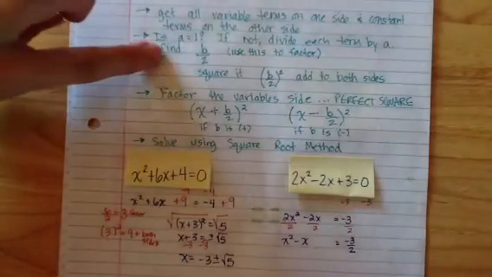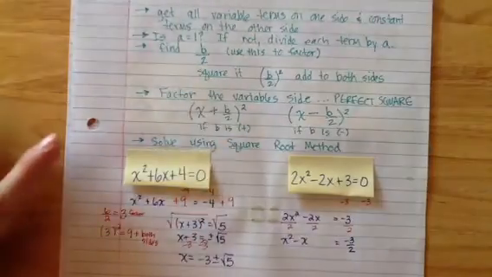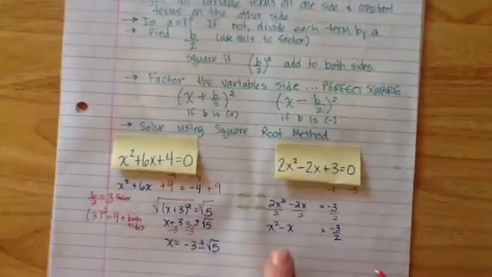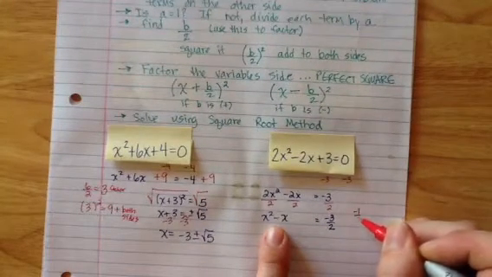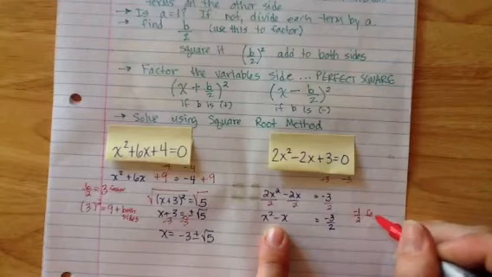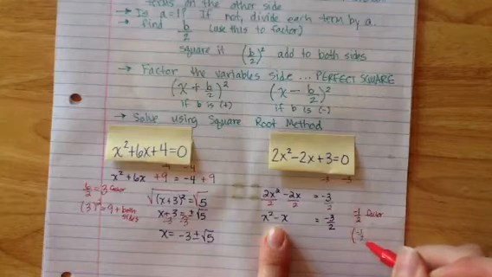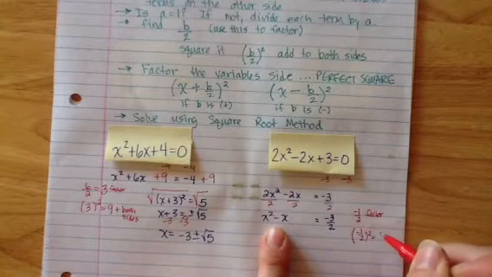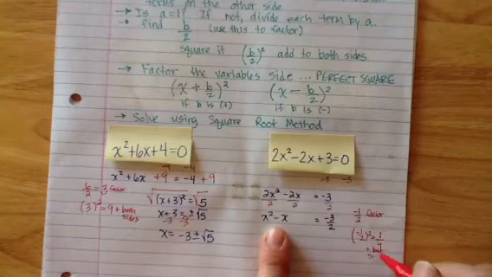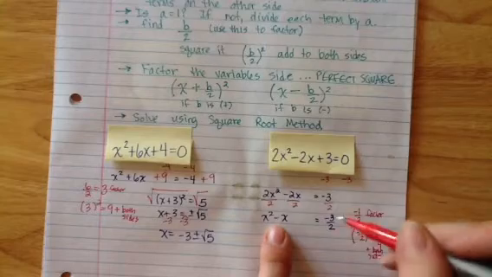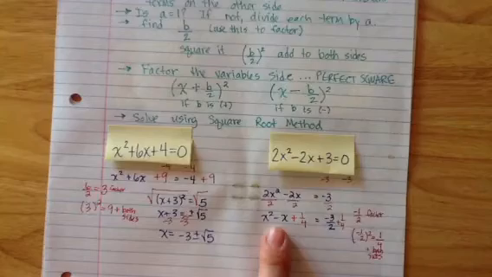Next step, find b divided by 2, which I'll use to factor, and then square that, which is what I add to both sides. B at this point is negative 1. So I take negative 1 divided by 2, and I use that to factor. So that's negative 1 half. And then I need to square that, negative 1 half squared, which is positive 1 over 4, and that's what I add to both sides. So I'll need to add 1/4, add 1/4.